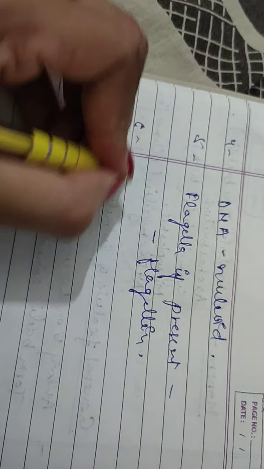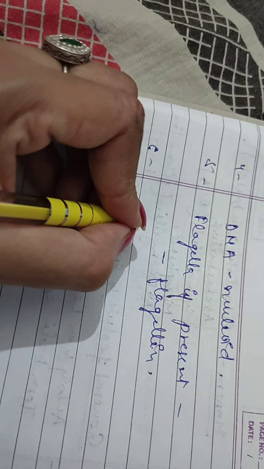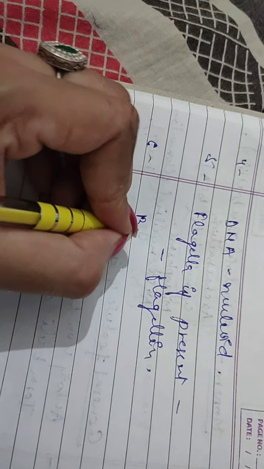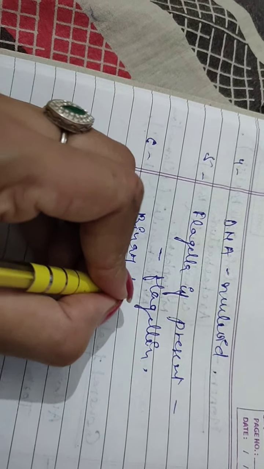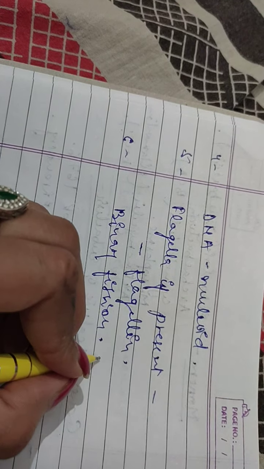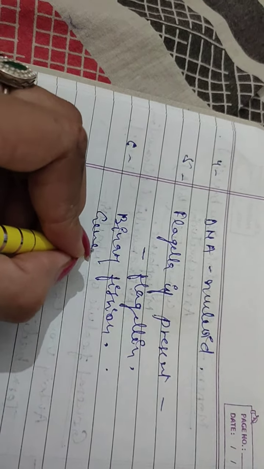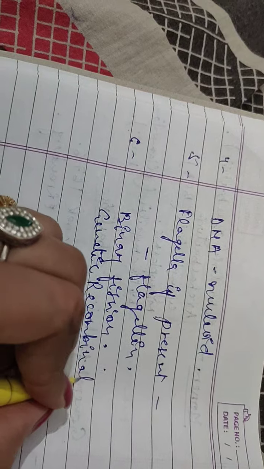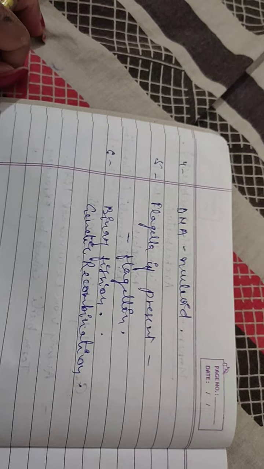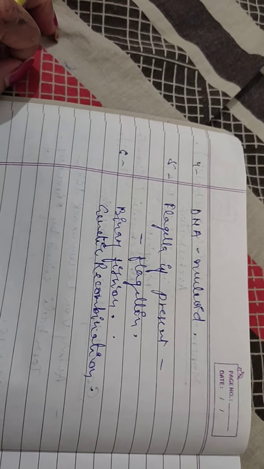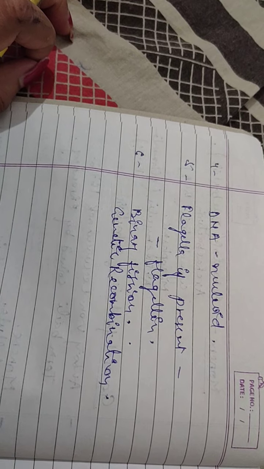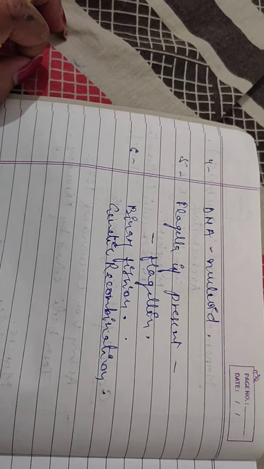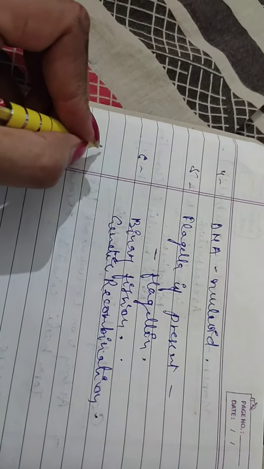Next thing, reproduction in the kingdom Monera is by binary fission, and they may undergo genetic recombination. This is, you can say, a type of parasexuality or a type of sexual reproduction in which they show genetic recombination.